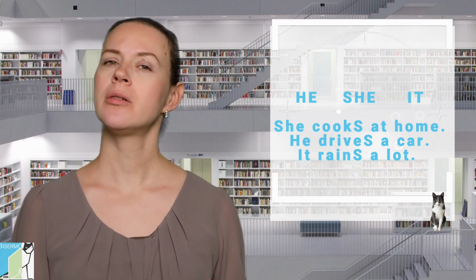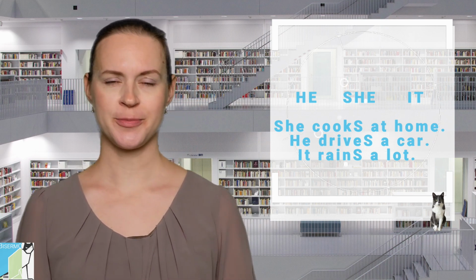We remember that he, she, and it require ending s or es at the end of the verb. For example, she cooks at home. He drives a car. It rains a lot.